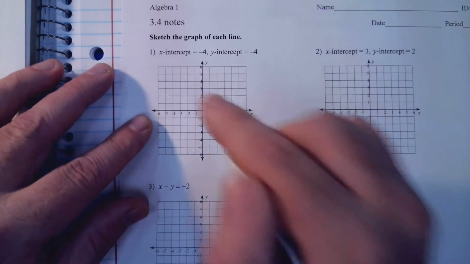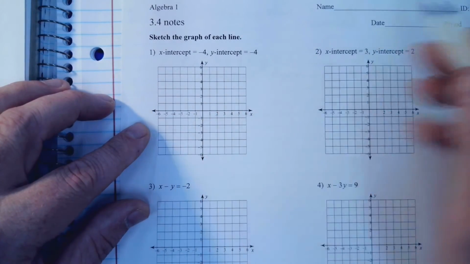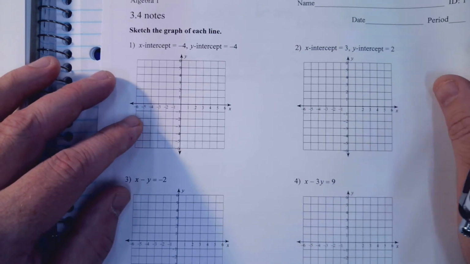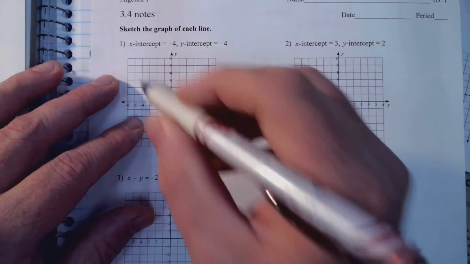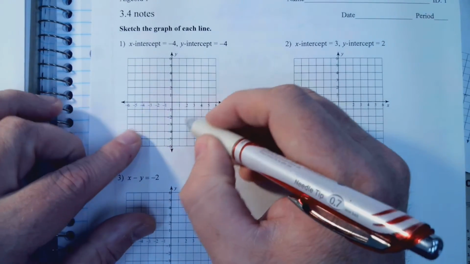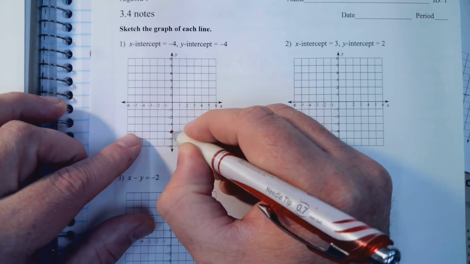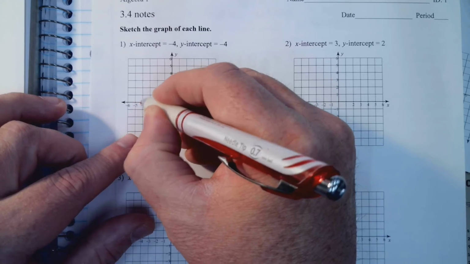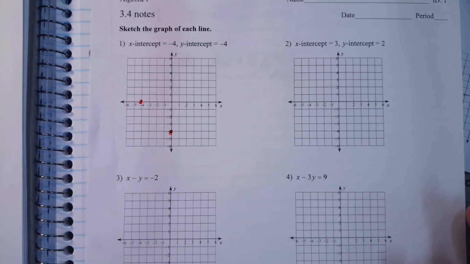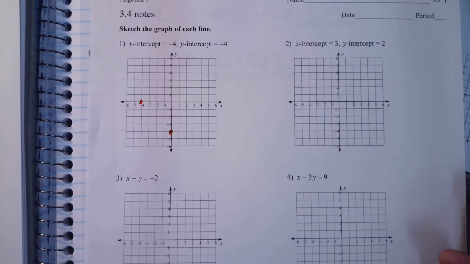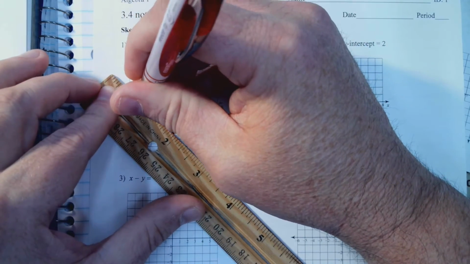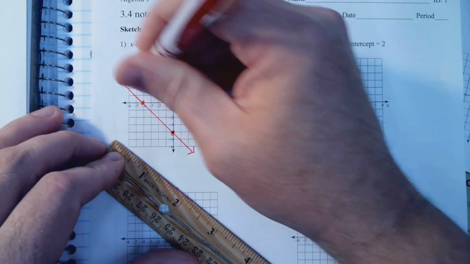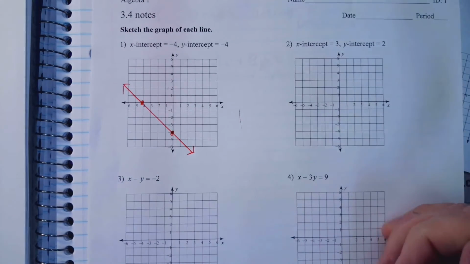And right here we have x-intercept is -4, y-intercept is -4. Well, this one's really easy because it's the same number, right? So there's a -4 and there's a -4. Here's my line, right here. And that was easy and quick, right?